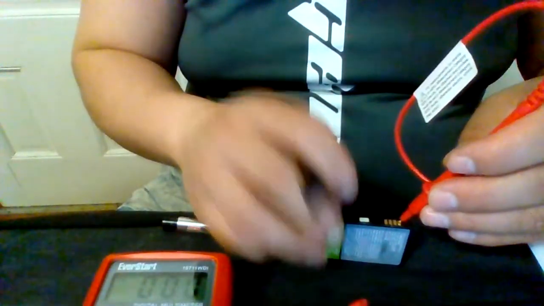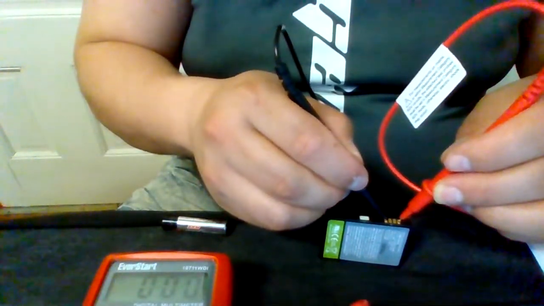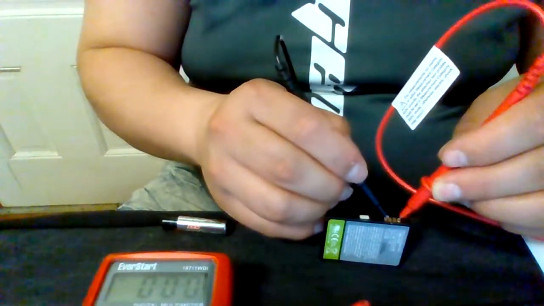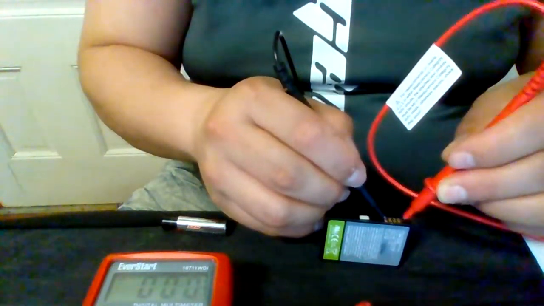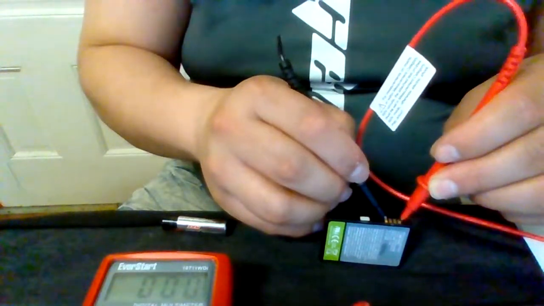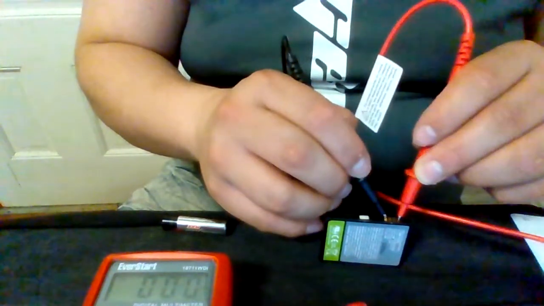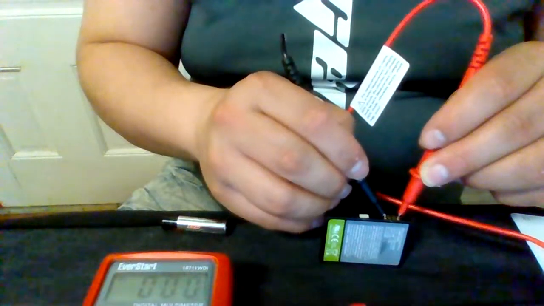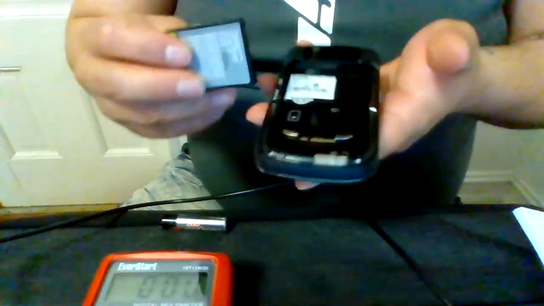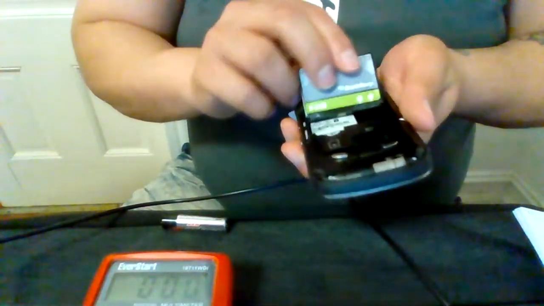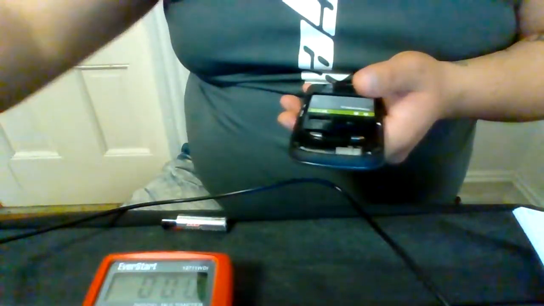Let's go. I think we would have to charge these to find the voltage in this. So we're going to cut that experiment and try something else. But as you see, the BlackBerry is a beautiful phone. Look at it, still brand new, still nice. I still like BlackBerries. BlackBerries are cool. They have a good camera still.